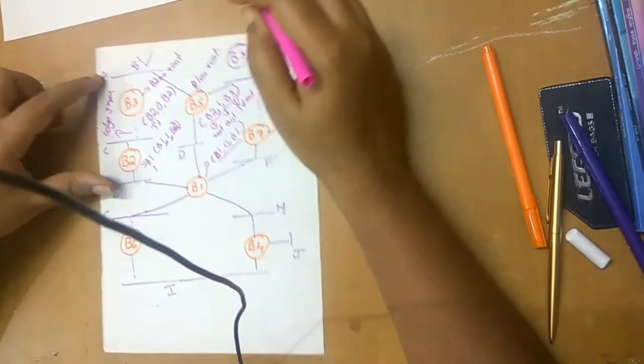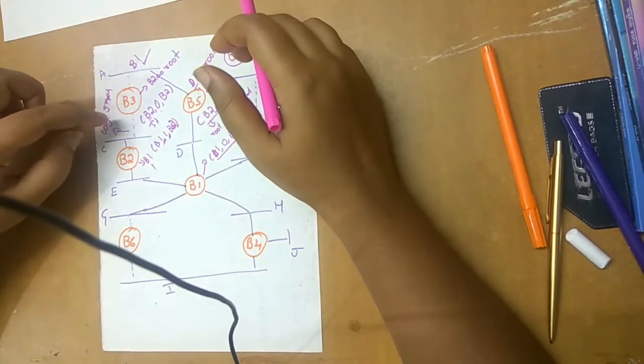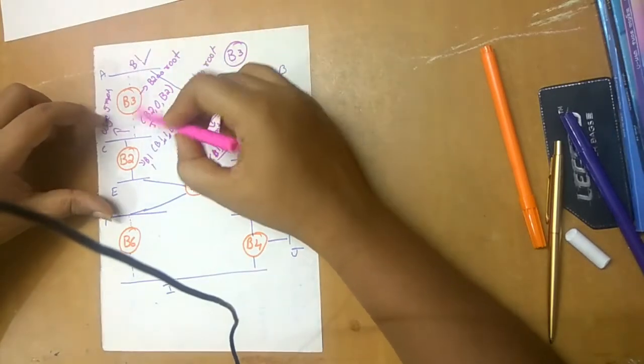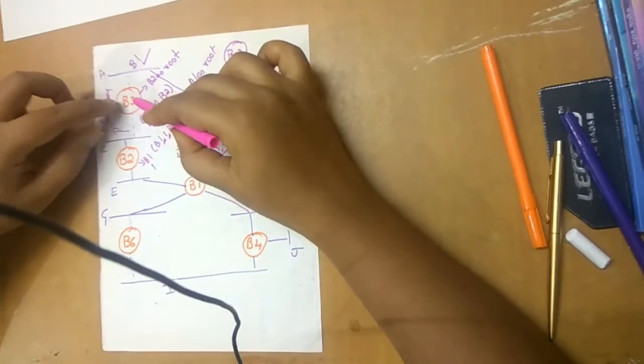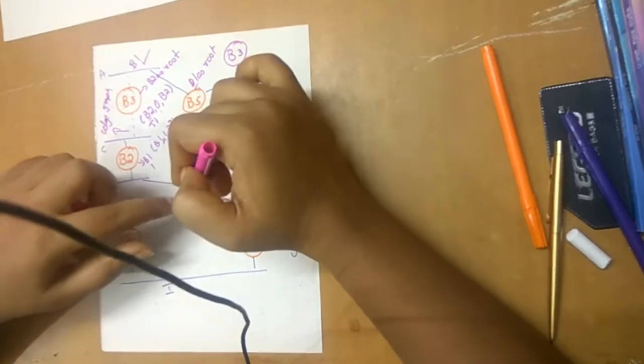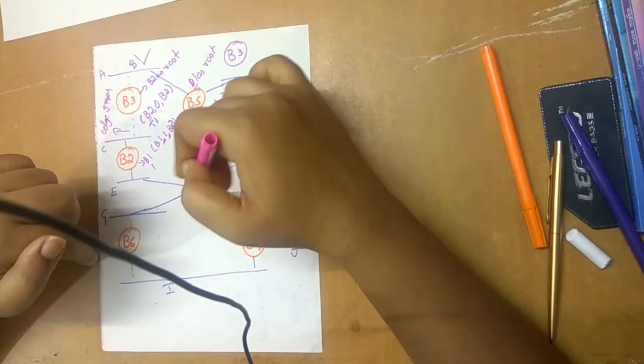When that path is not needed, that will be considered as the edge path. Okay, so this is also an edge path. Edge path, we thought of it only for B3. Like that, we think with the remaining bridges also.